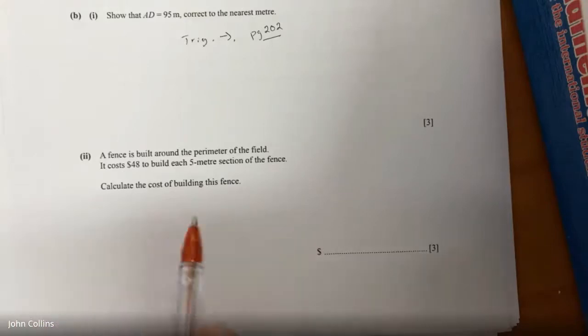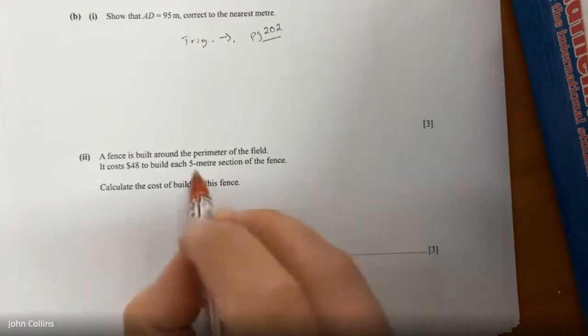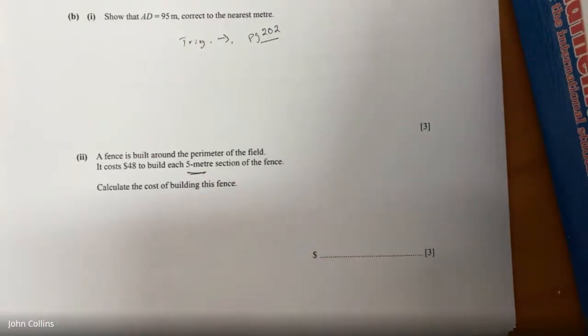And then this is kind of a problem-solving question. Remember, it's in 5-meter sections, so you have to break it down into 5-meter sections when you get the perimeter, which is the outside bit of the shape.